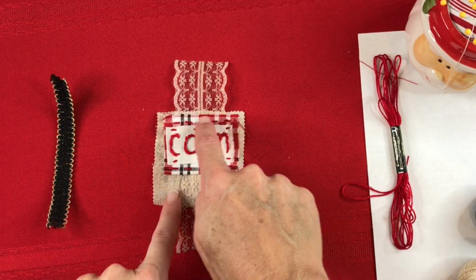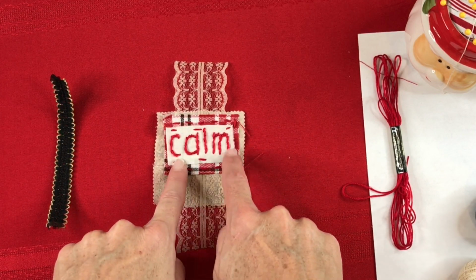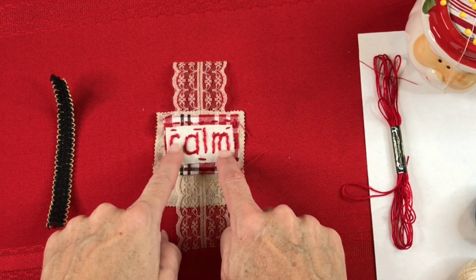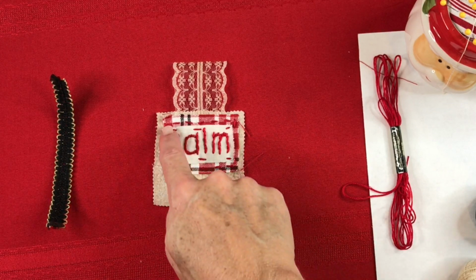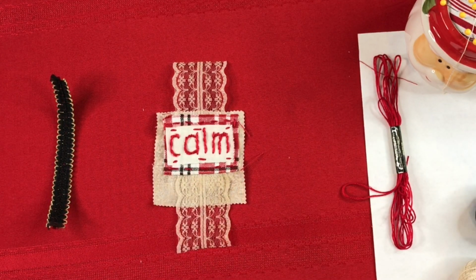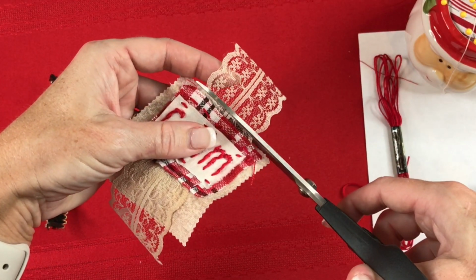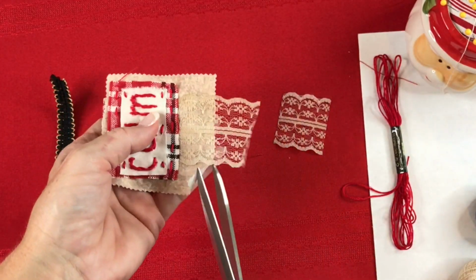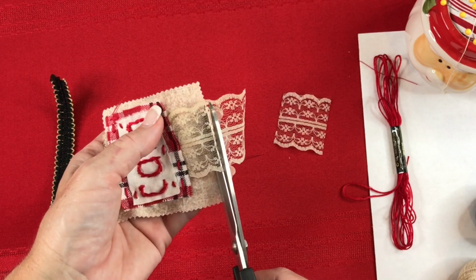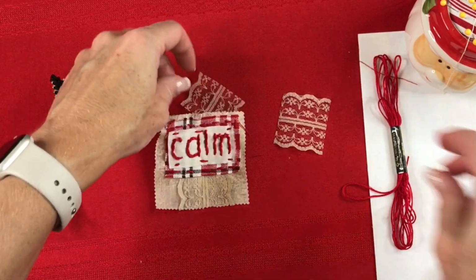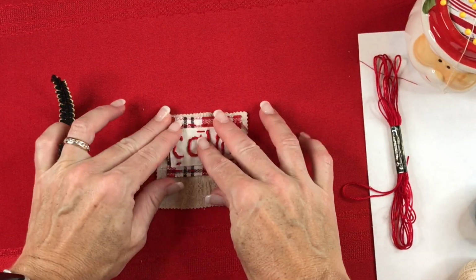So I have my stitching all the way around the plaid, and then I used just a few stitches, 6 of them, to tack that wording down, just because I didn't want the ends curling up too much. I'm going to take my scissors here and just trim off this lace. It's not really going to show up top very much, just a little bit at the bottom. So I've cut that down to size.